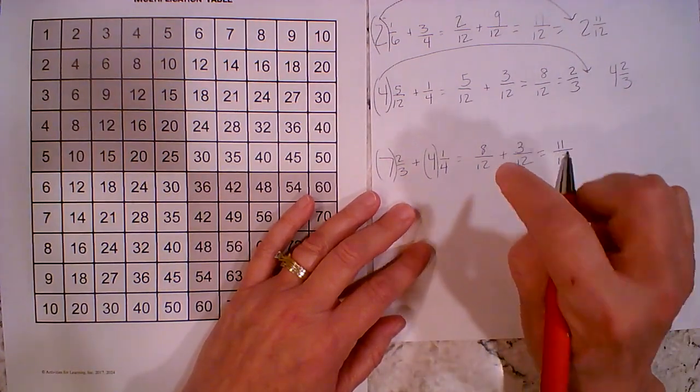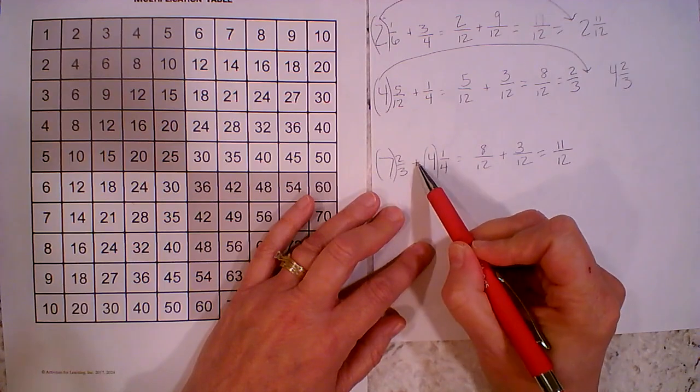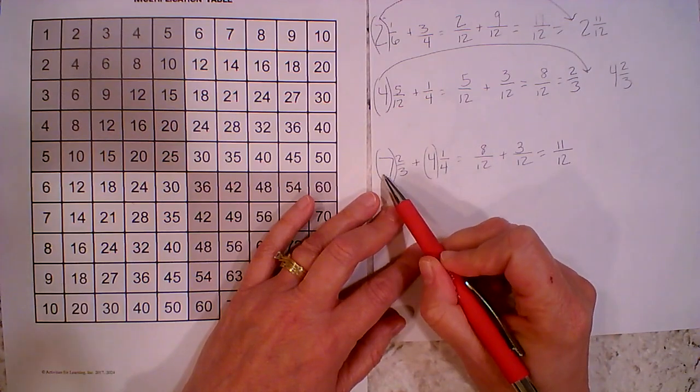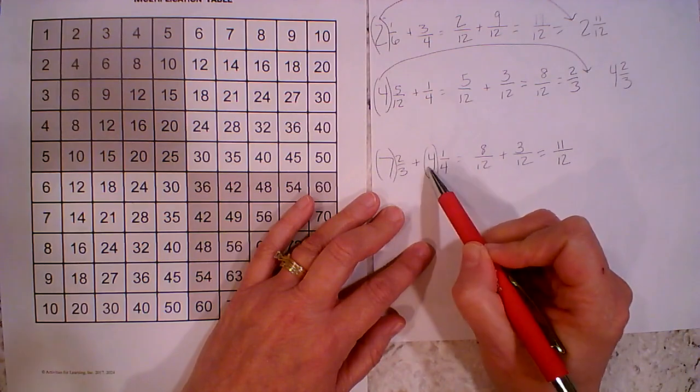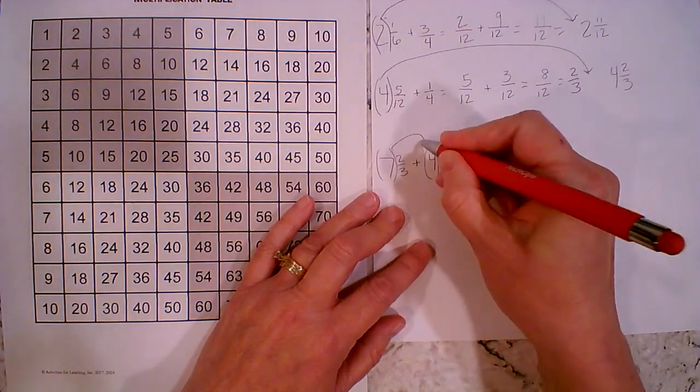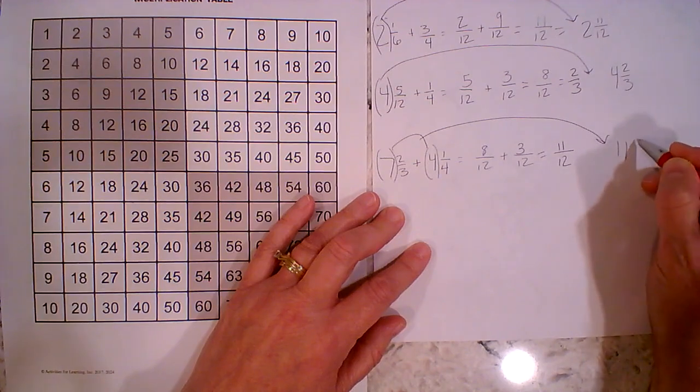Okay, so here's the difference in this particular one. We have a 7 and a 4. All right, so we have to add. 7 plus 4 is 11. So my final answer is going to be 11 11/12.